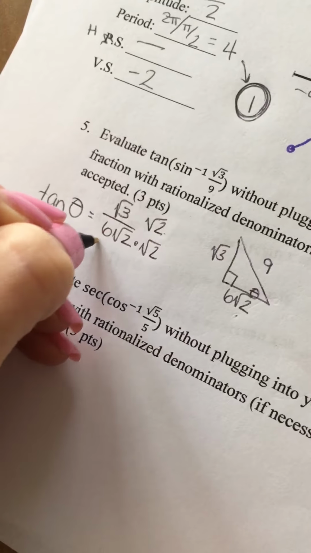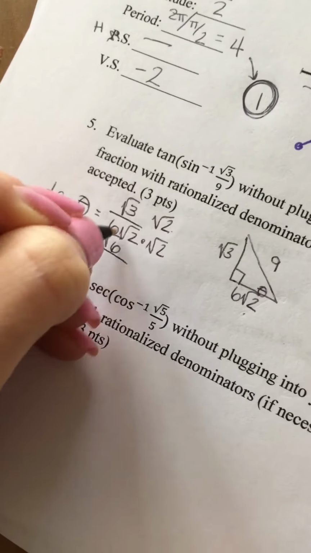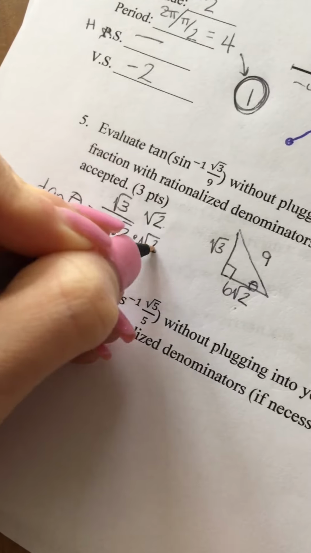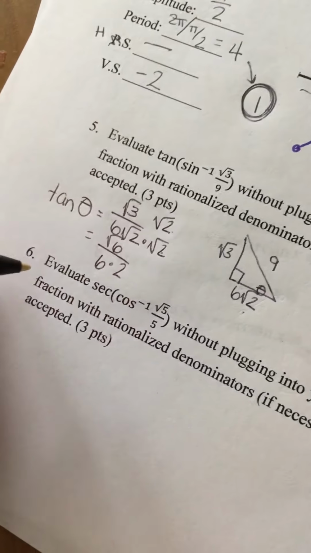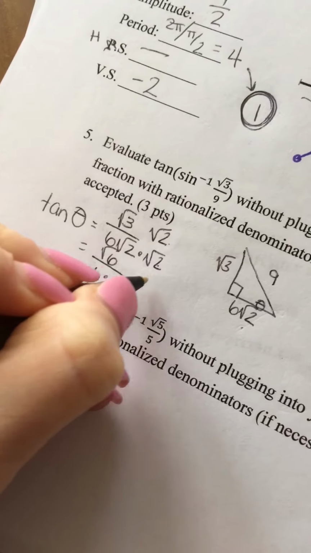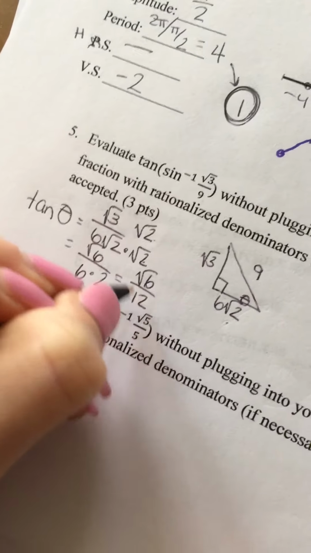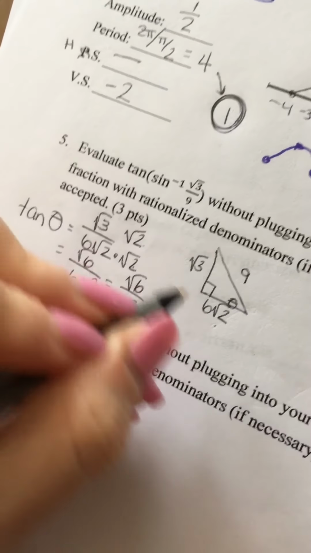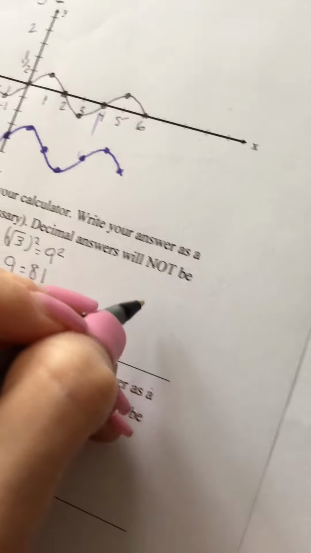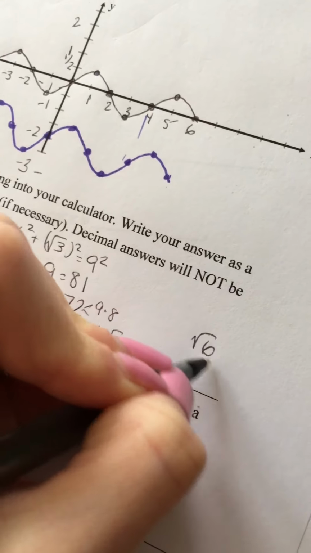So √3 times √2 is √6. And then you have 6 on the bottom. √2 times √2, the roots go away. So you really just get √6 over 12. You cannot reduce this. It is what it is. Leave it. It's perfectly fine. My answer here is √6 over 12.